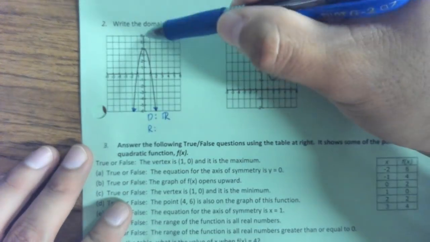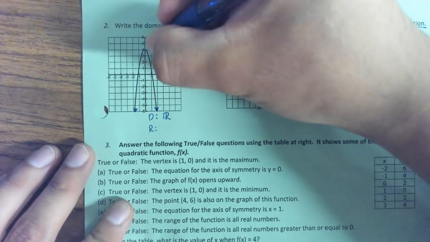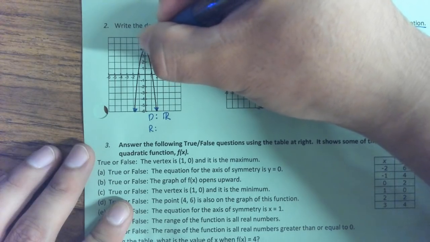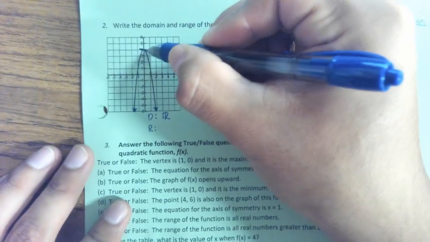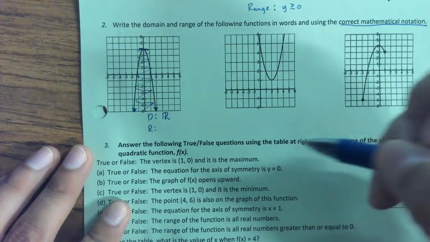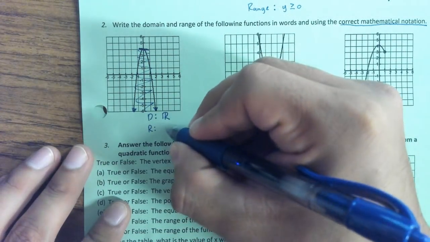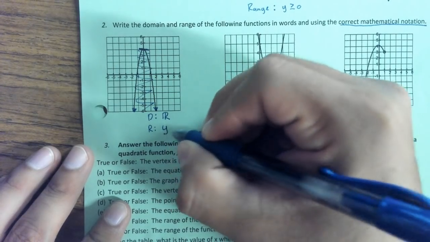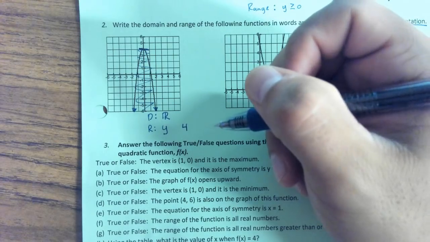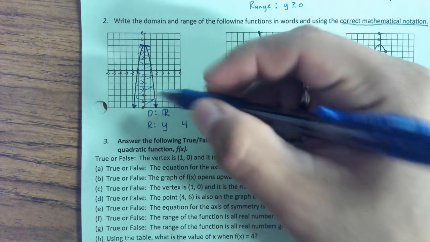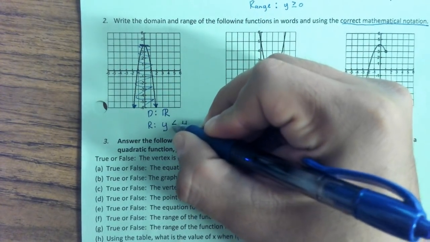Range, we measure that up and down. I have a maximum value in this case at 4. Everything else happens underneath the line. All the rest of my points happen down there. So my range is my y values. I always write it as y, and then all of my y values are smaller than 4, so I write it as less than or equal to 4.